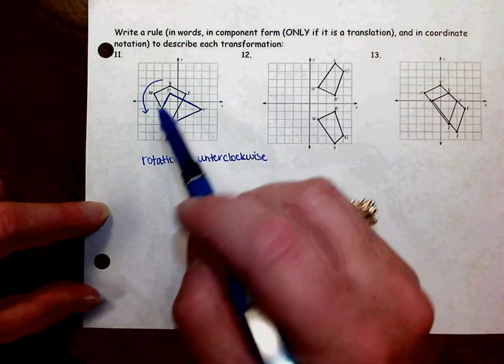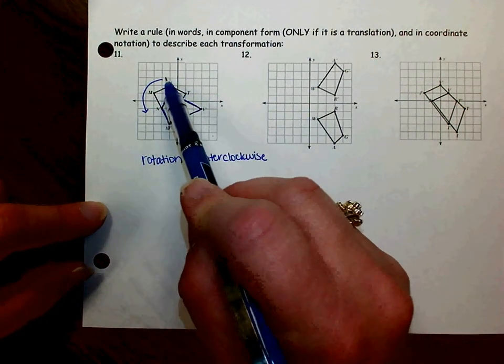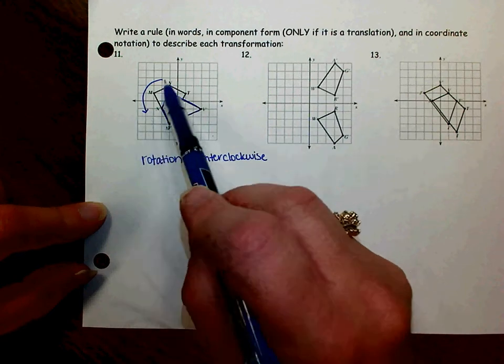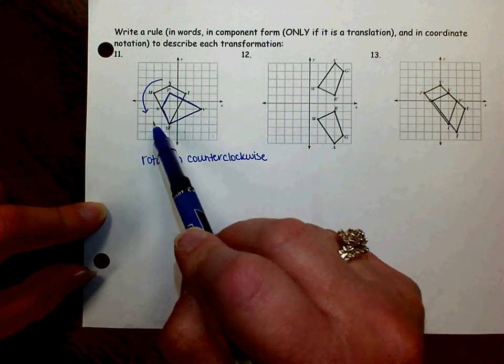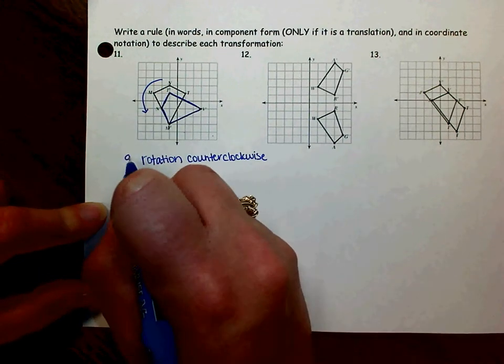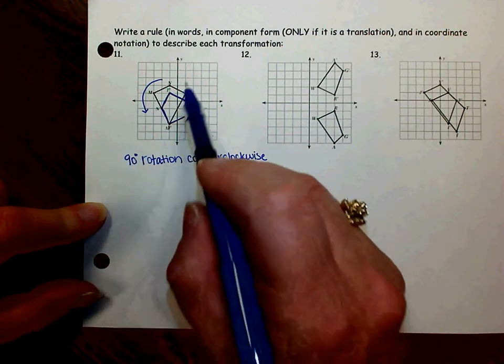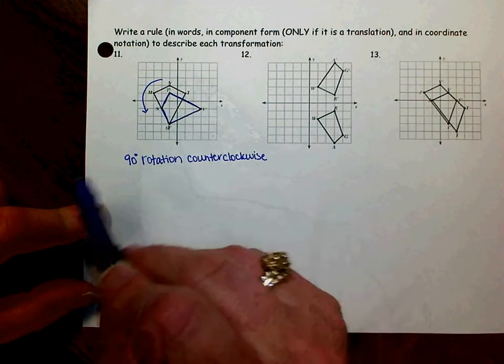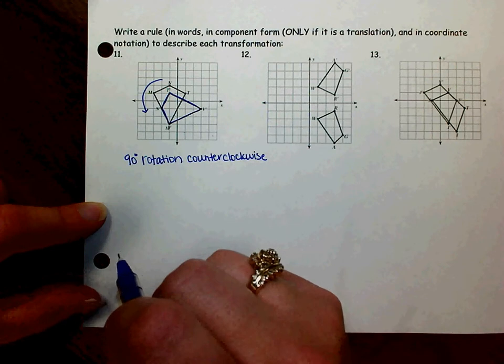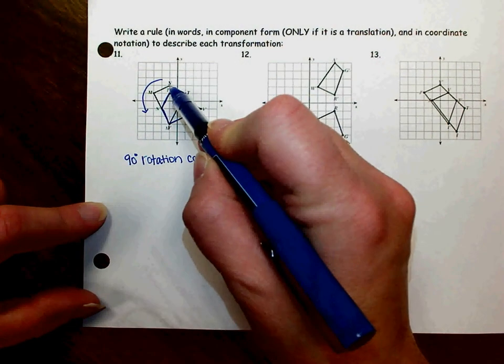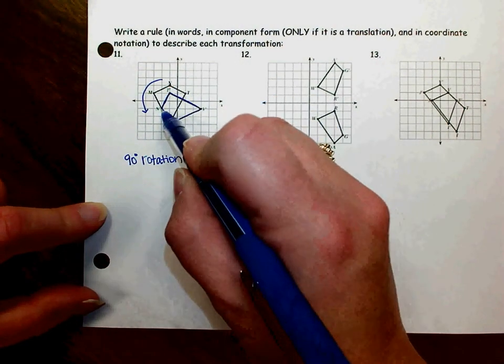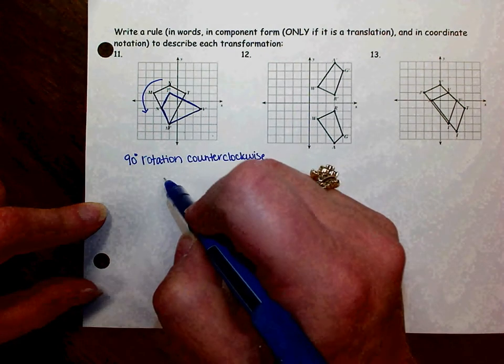So the next thing I'm going to look at is the number of degrees. Since I'm going from the second quadrant to the third quadrant, that's a fourth of a turn. And so that would be a 90-degree rotation. A fourth of 360 degrees is 90 degrees. So remember, the point I'm rotating around and the image point will make a right angle.